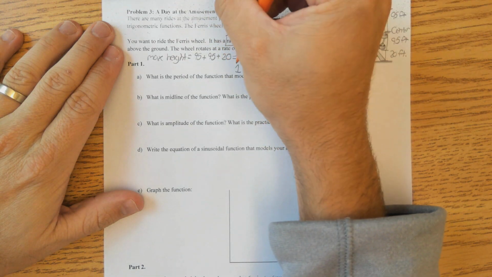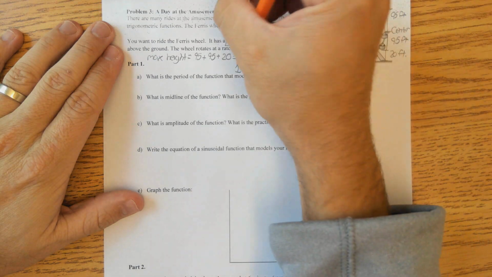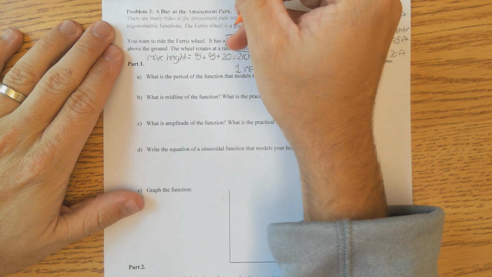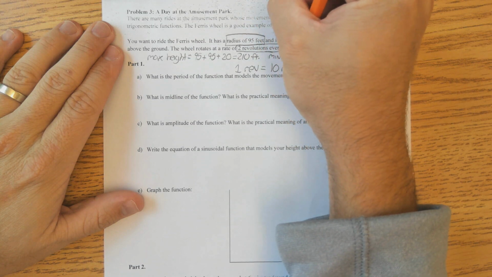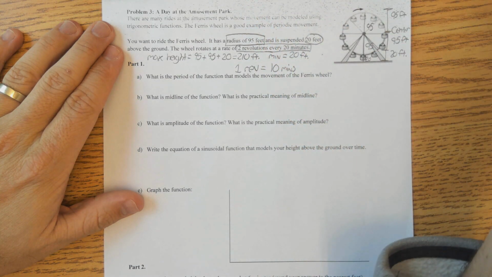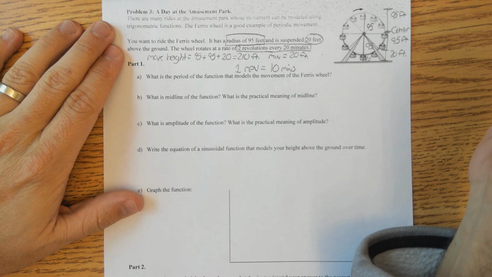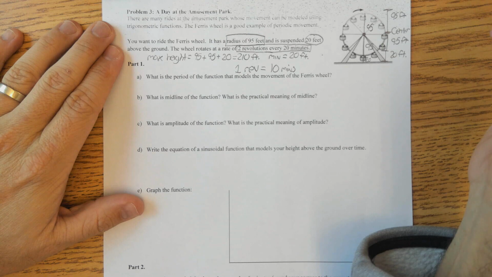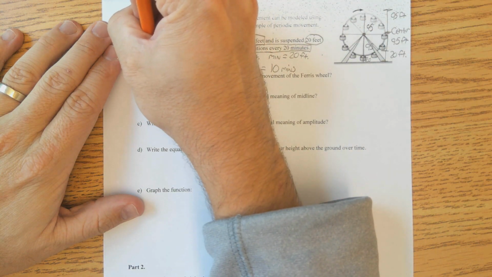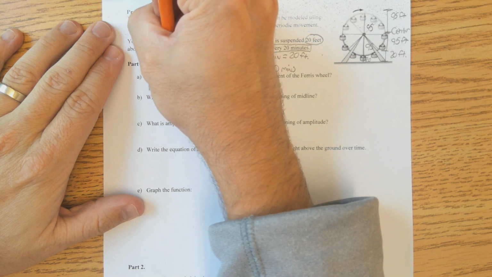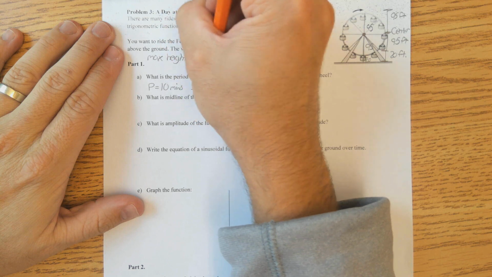If 2 revolutions take 20 minutes, I want to know the period, which is 1 complete cycle. So 1 revolution equals 10 minutes. Then it says, what is the period of the function that models the movement of the Ferris wheel? Well, the period is equal to 10 minutes.